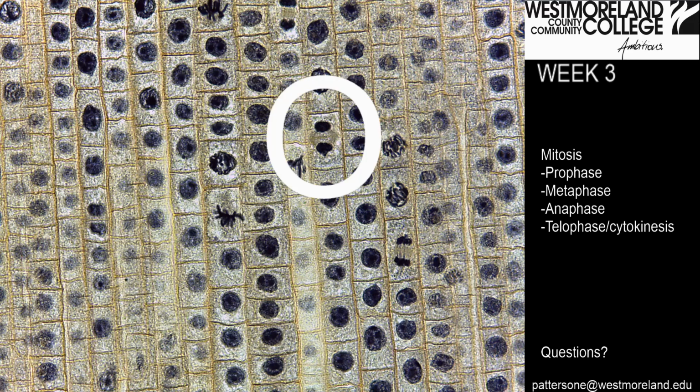What about this one? I think I can just barely start to make out a thin line right across the middle of that, between the two nuclei. And that's what we're looking for. That's that plane of constriction or that cleavage furrow.